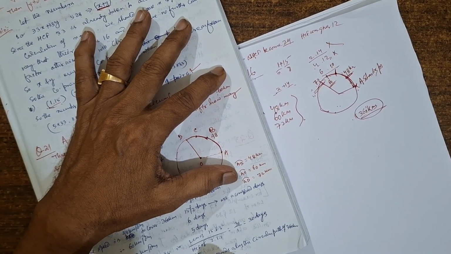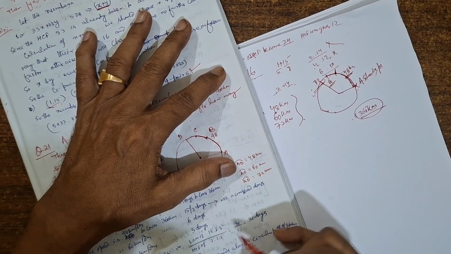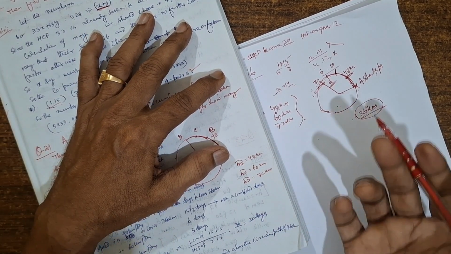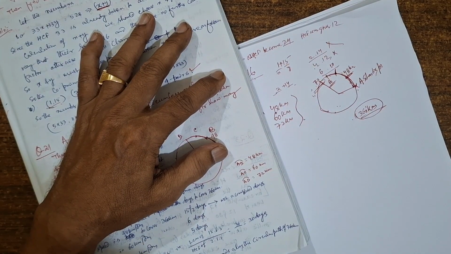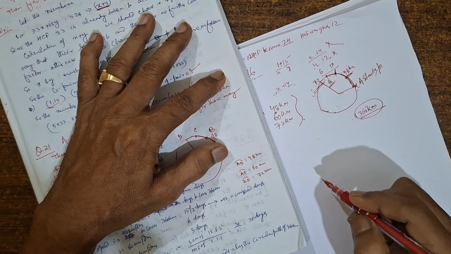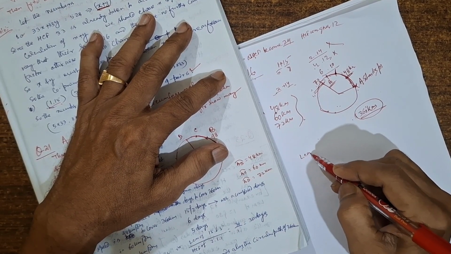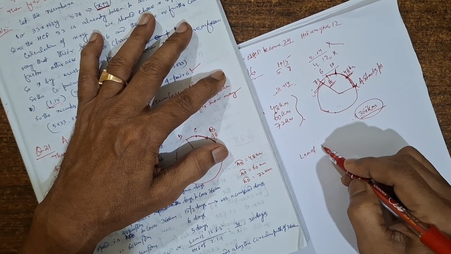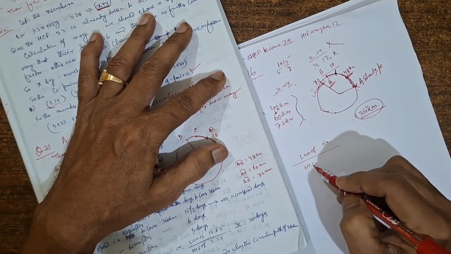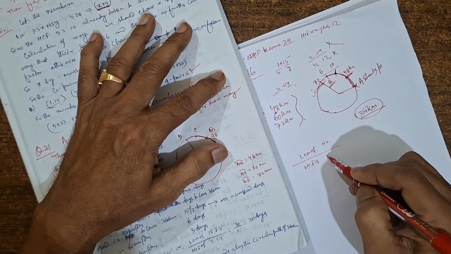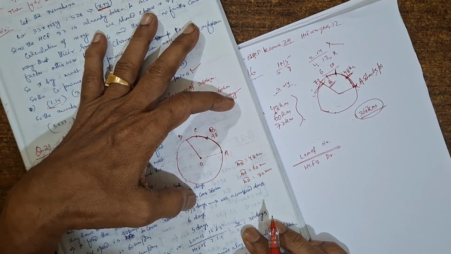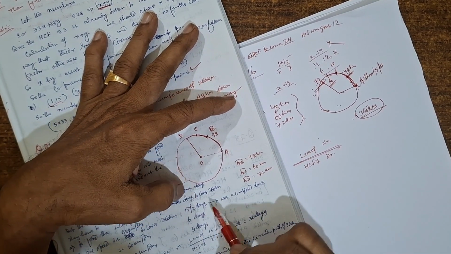So 15 by 2, 6 or 2. The LCM of a fraction has a little difference from the LCM of a number. How do we find the LCM of a fraction? The LCM of a fraction is the LCM of the numerators divided by the HCF of the denominators. This is the process, because it is a fraction, 15 by 2.